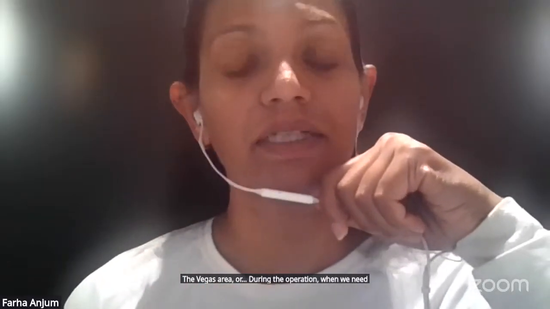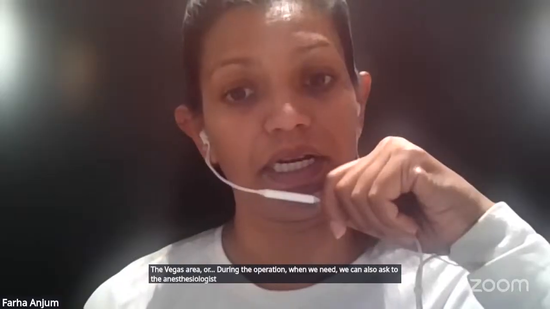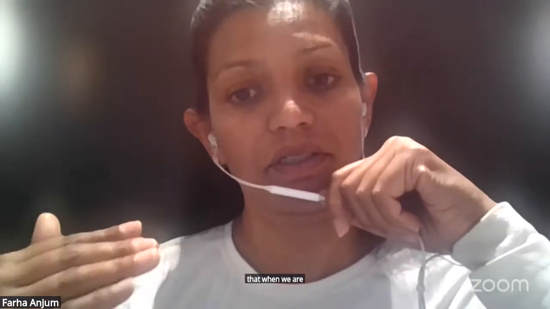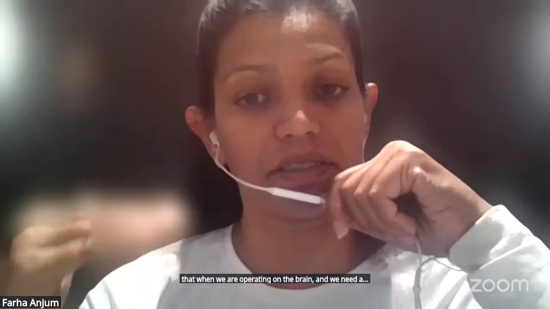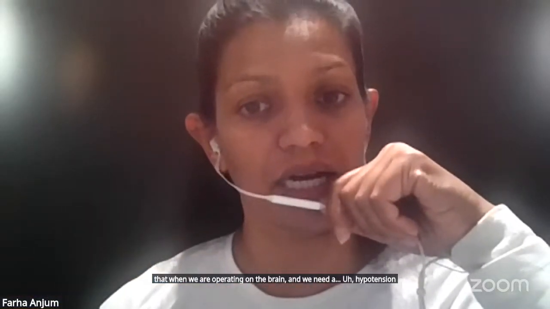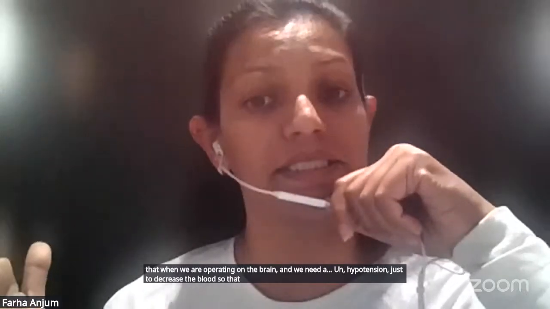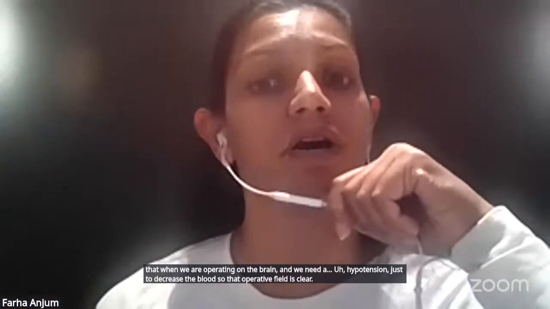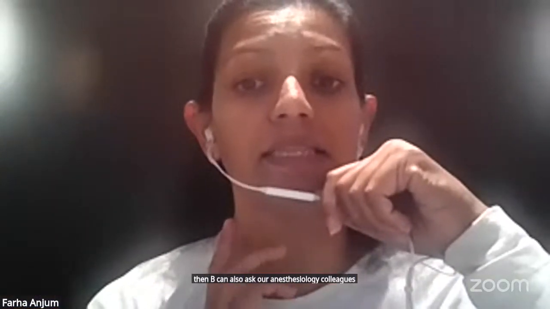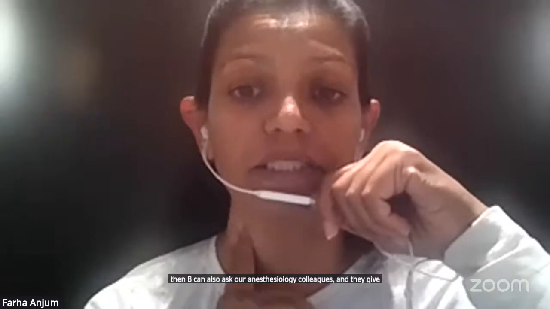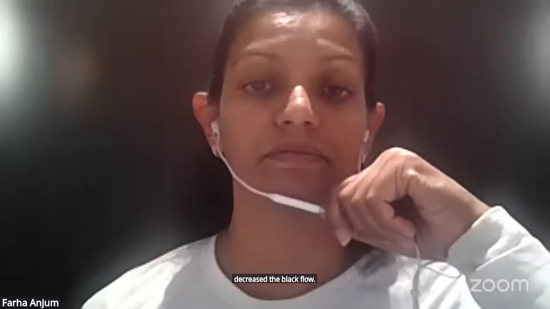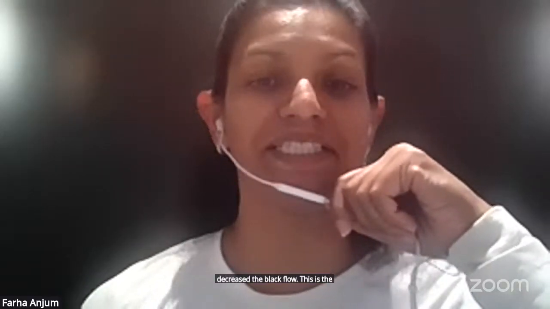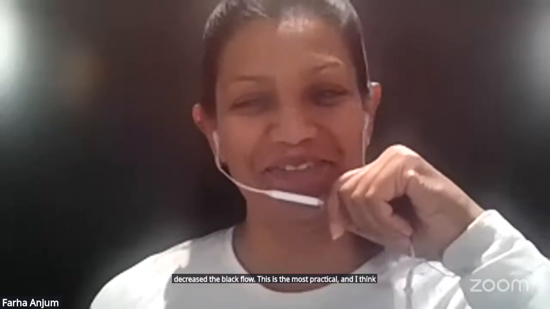We can also ask the anesthesiology for help when we are operating on the brain and we need hypotension to decrease the blood so that the operative field is clear. Then our anesthesiology colleagues give a vagal stimulation, which helps us decrease the blood flow. This is the most practical, and I saw that very often. Thank you.